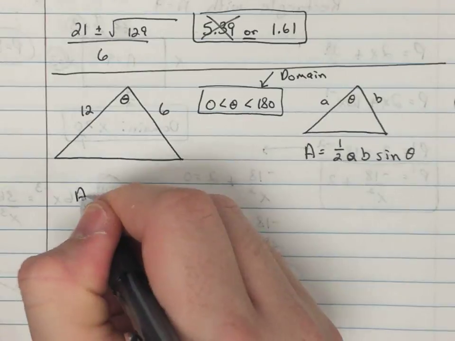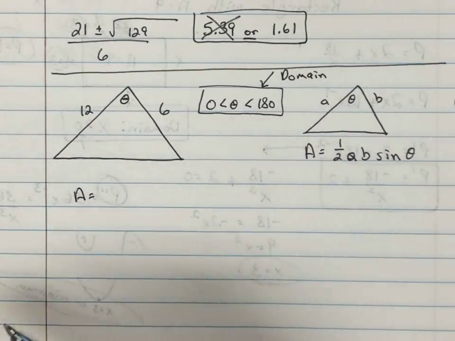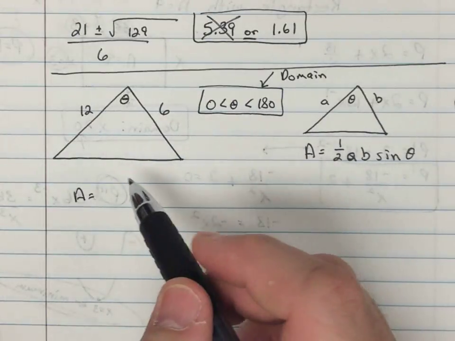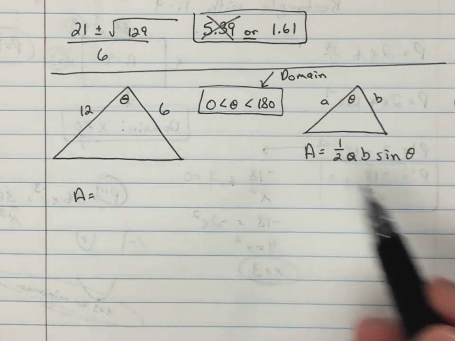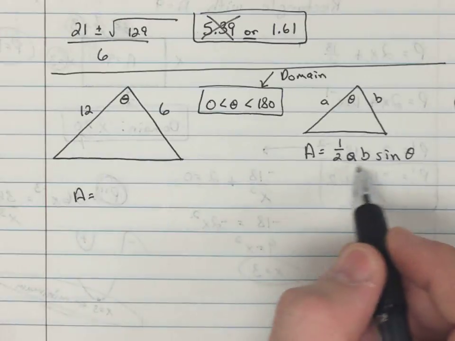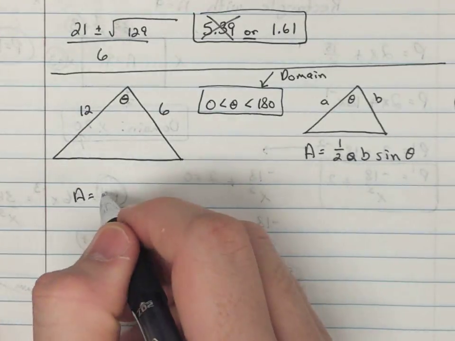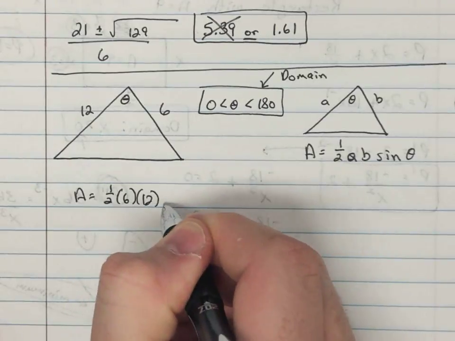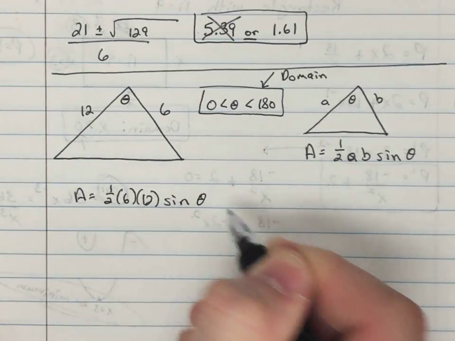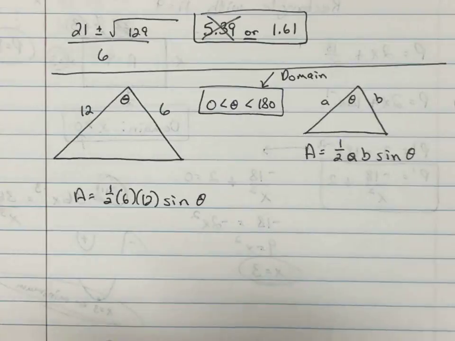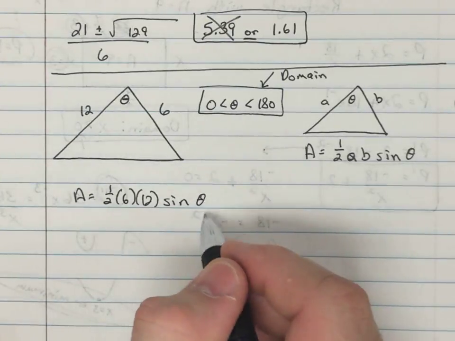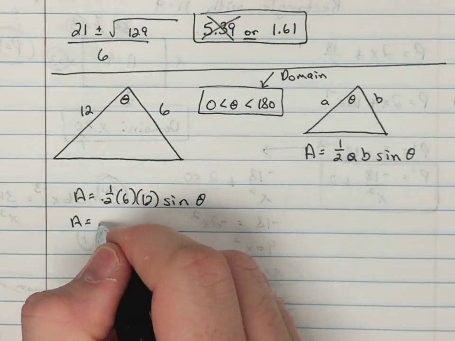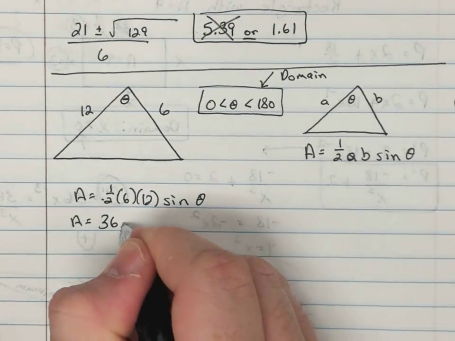In order to maximize area, we need a formula for area. So the first step is to actually write a little formula. What's the relationship amongst these values? And it's right here. Area is equal to 1/2, and I'm going to plug it in first: 1/2 times 6 times 12 times the sine of, I don't know, theta. That's my variable. That's my changing value. And we clean it up. 1/2 of 12 is 6, times 6 is 36 sine theta.